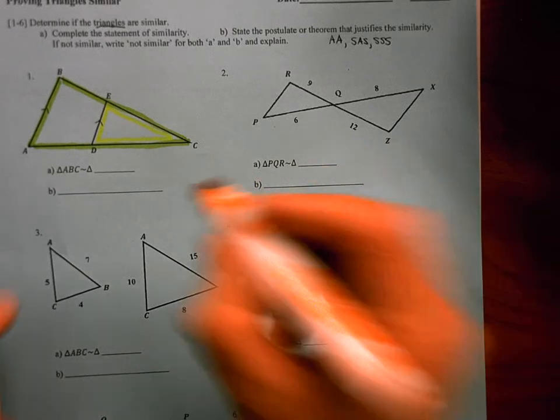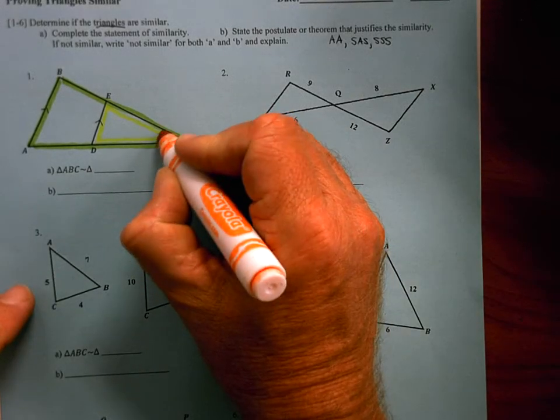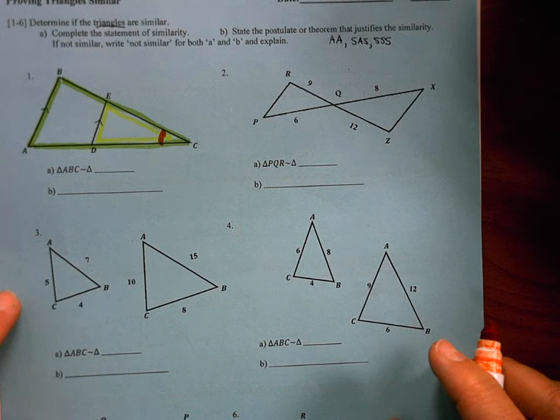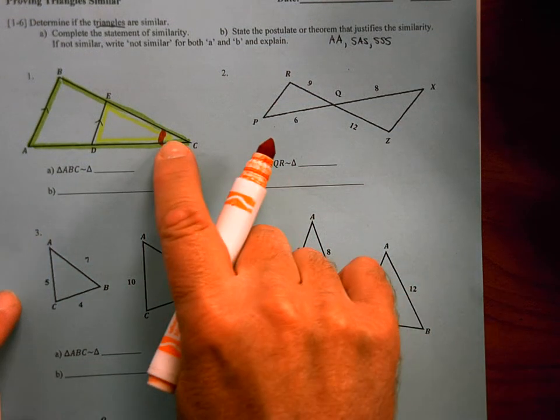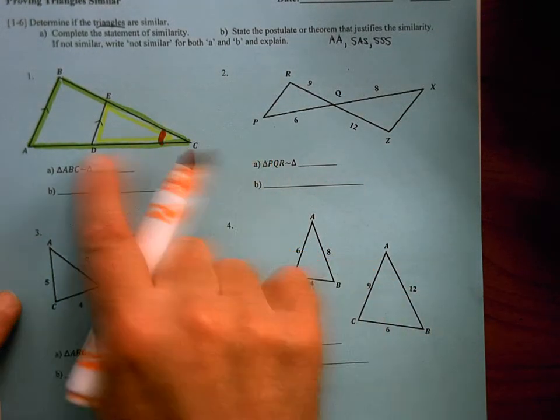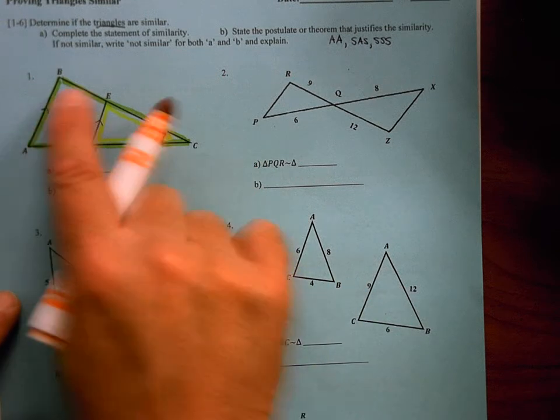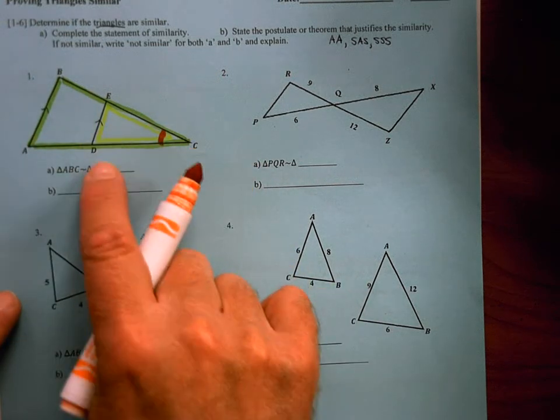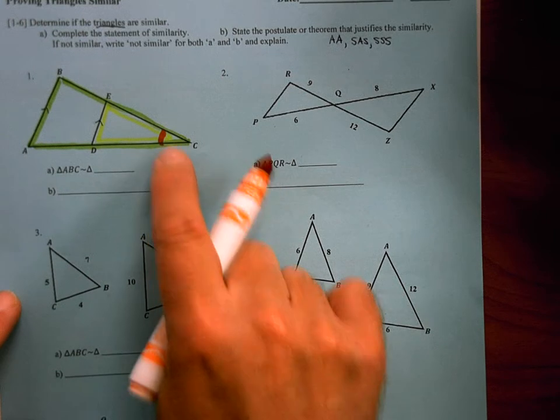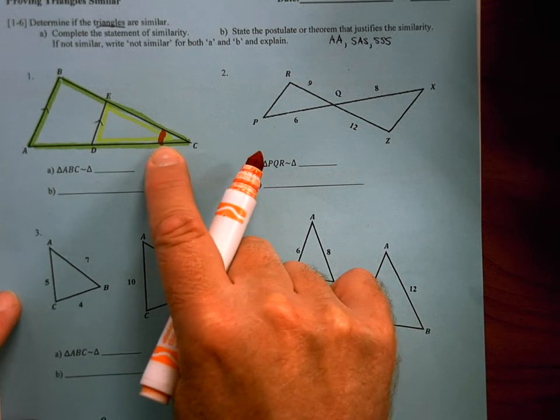And they do. Angle C is congruent to itself. Notice how angle C is in the green triangle ABC, and it's also in the yellow triangle DEC. So that's one angle right there.